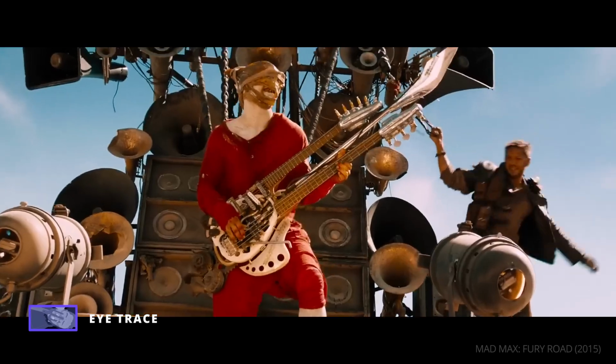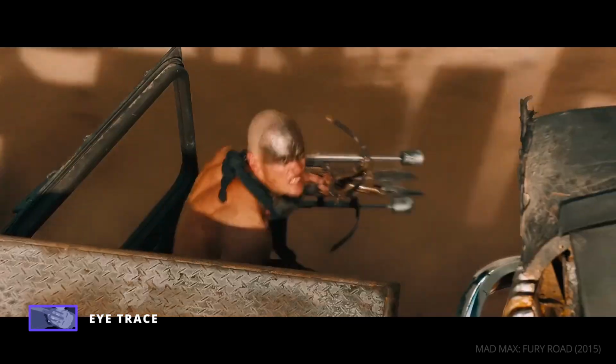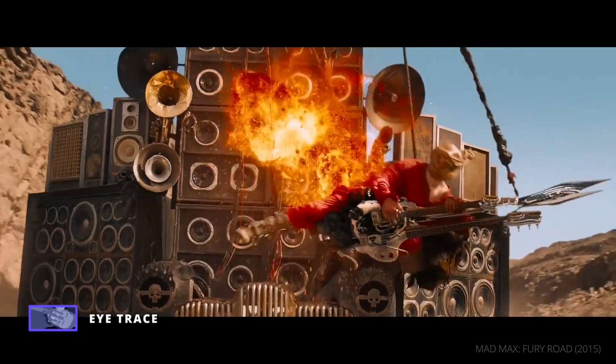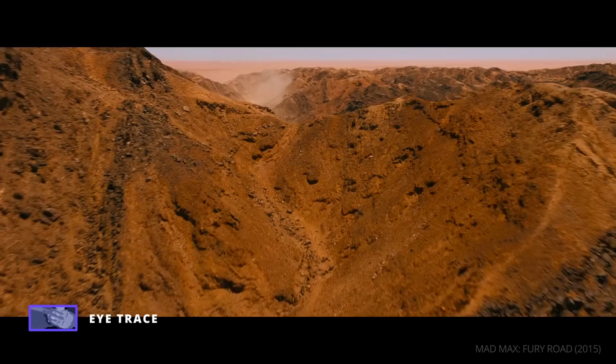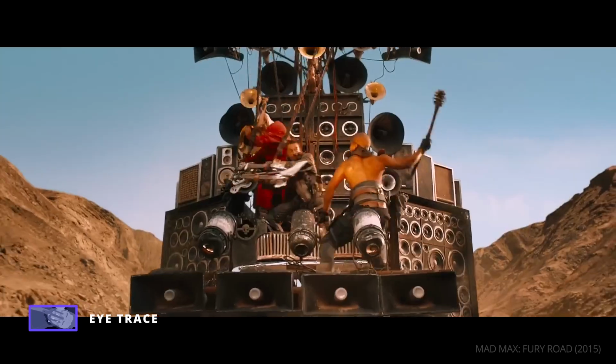Some shots in the film are less than a second long. Using eye trace, the composition and editing of these scenes helps the viewer process even the most chaotic action.